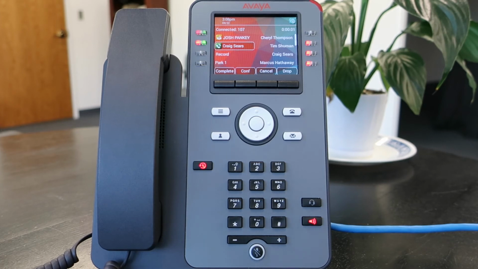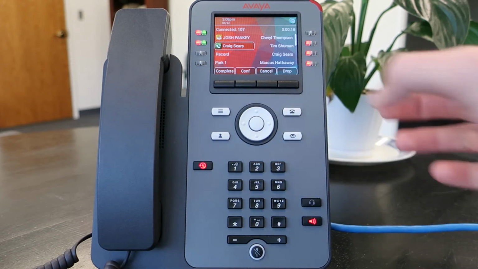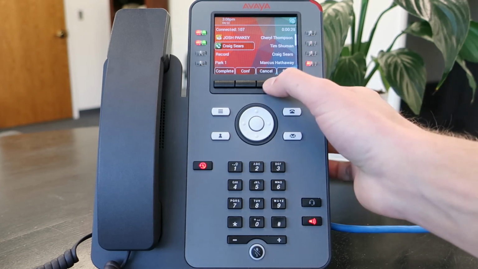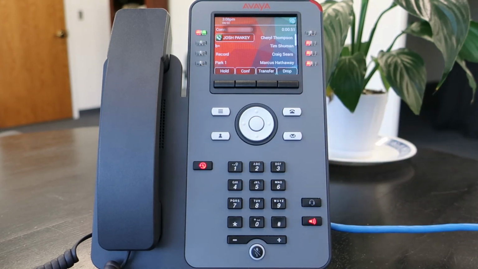Now that Craig has answered, I can let him know that I have a call holding for him, and he can choose whether he would like to accept that call or if he would like that caller sent to voicemail. If he wants to accept the call, I can simply hit complete, and that will send the call directly to him. If he chooses that he does not want that call, I can press the cancel key, where I'm then reconnected with the caller.